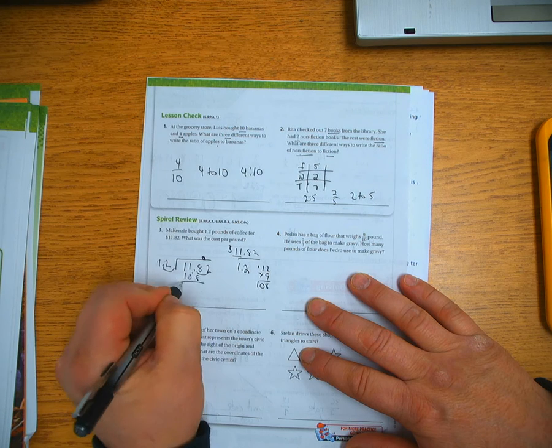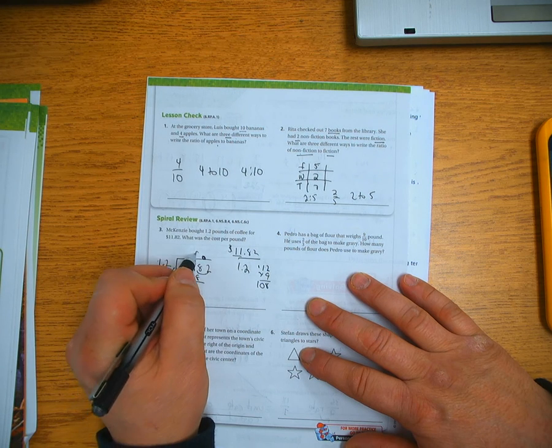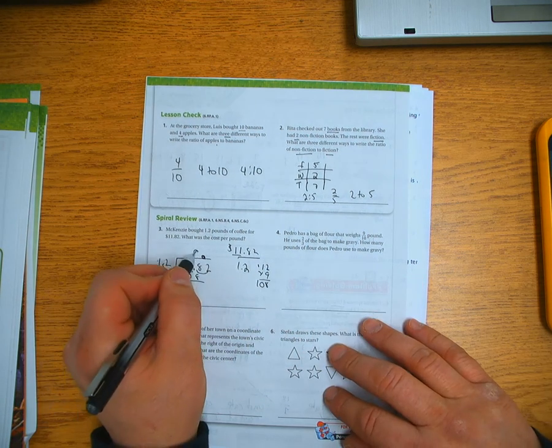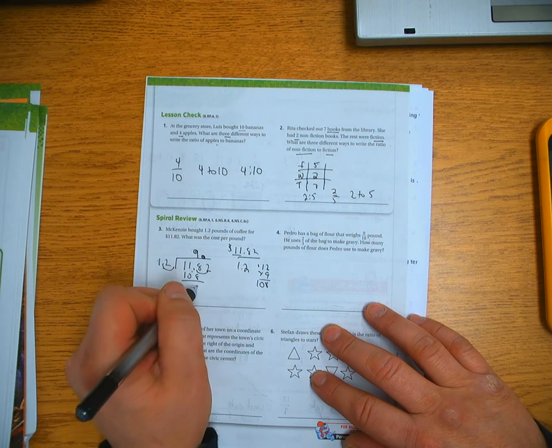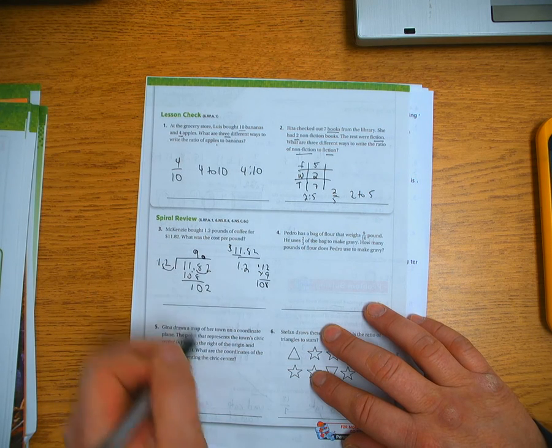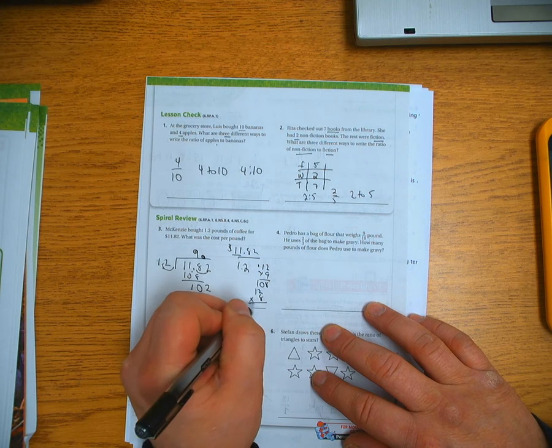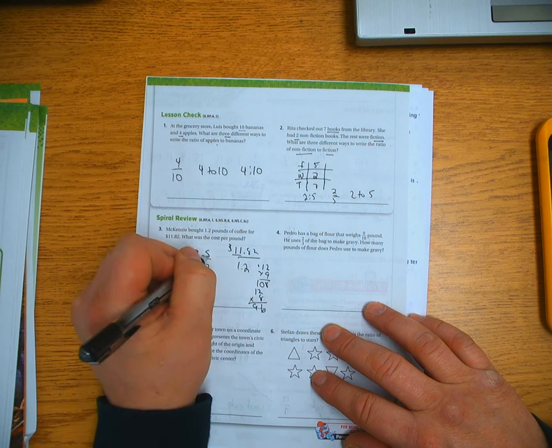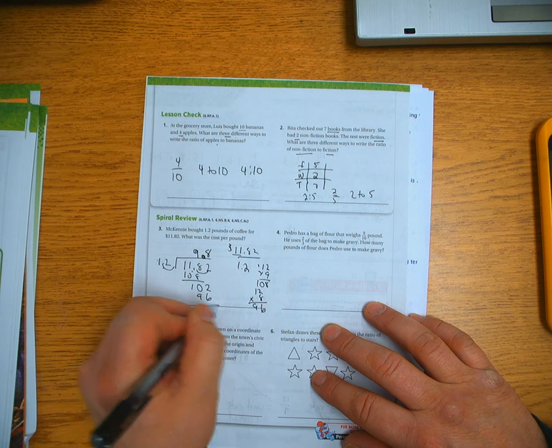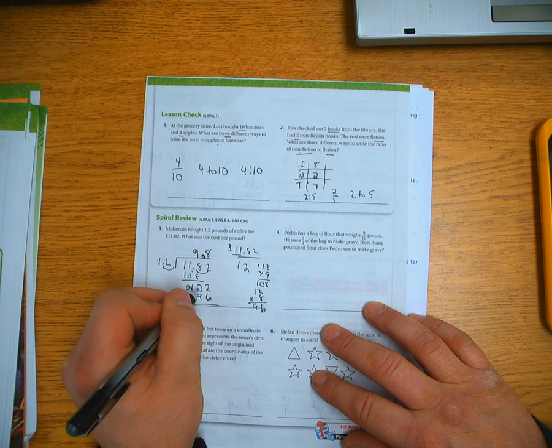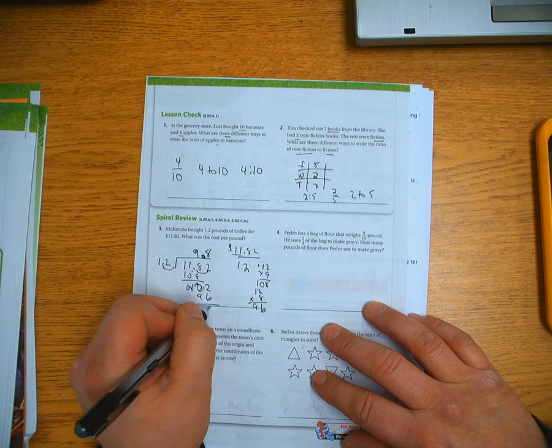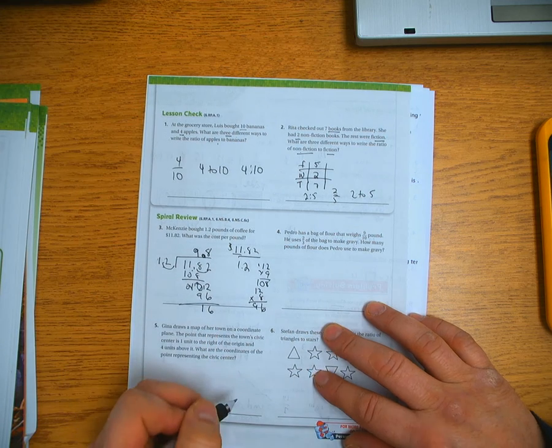So I'm going to go 108. It's a 9. 10 left over, 102. 12 times 8 is 96. So that's 8. 96.